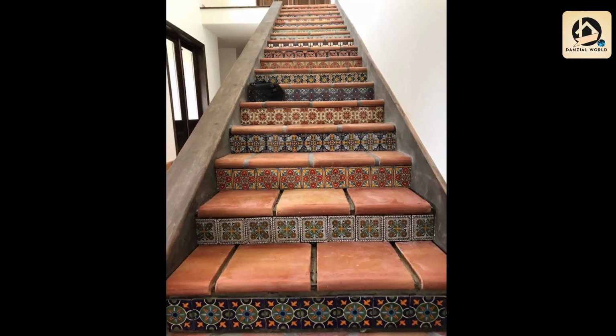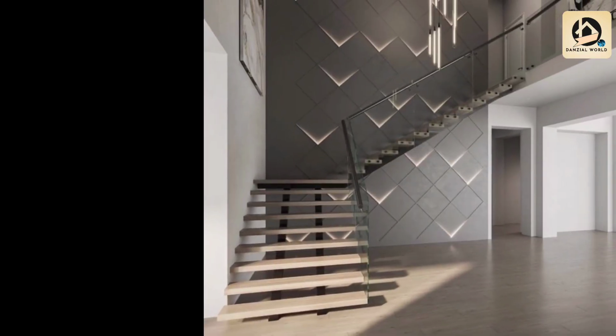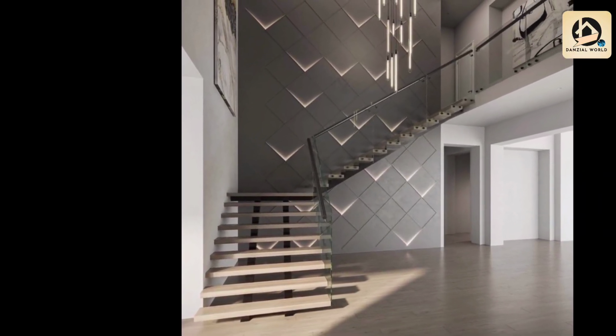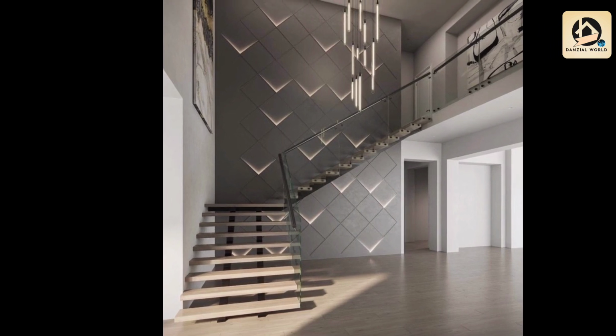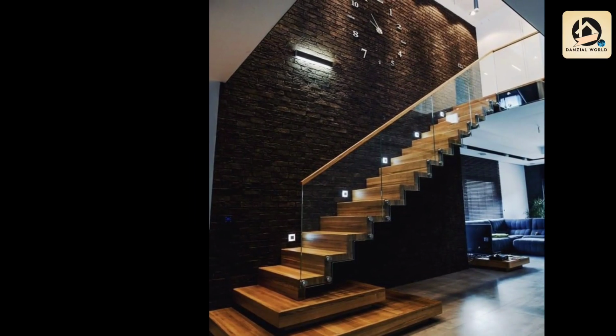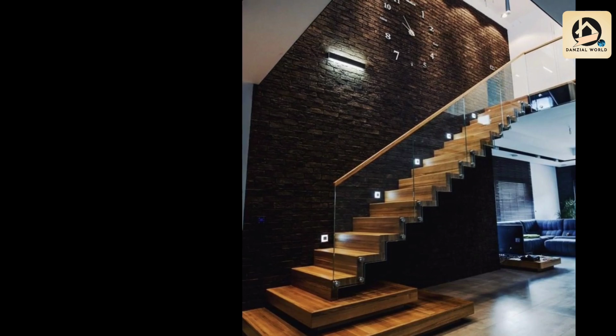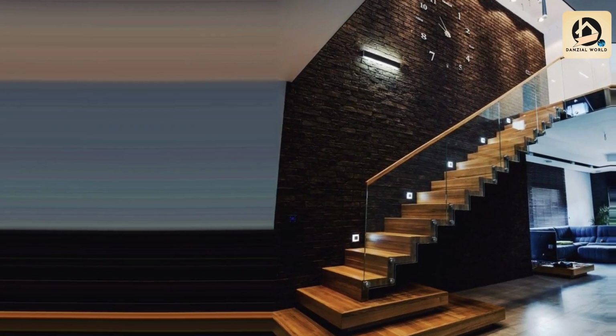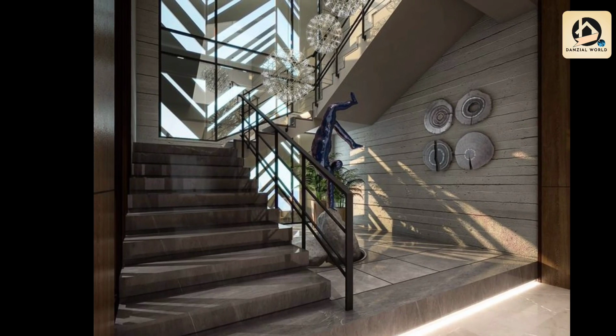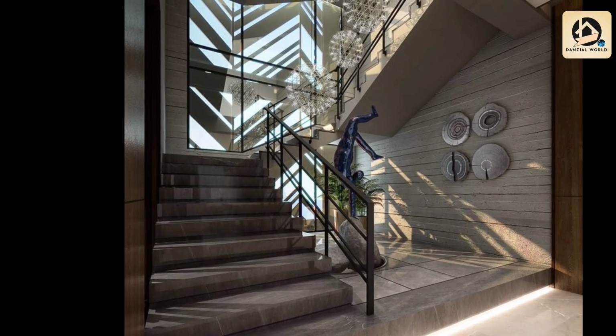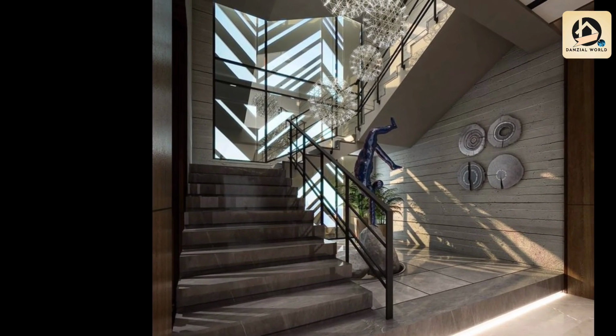A staircase or stairway is one or more flights of stairs leading from one floor to another and includes landing, newel posts, handrails, and additional parts. A stairwell is a compartment extended vertically through a building in which stairs are placed.